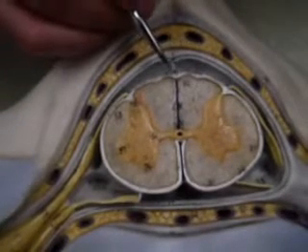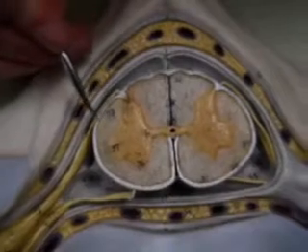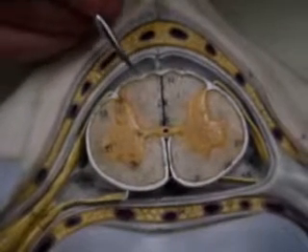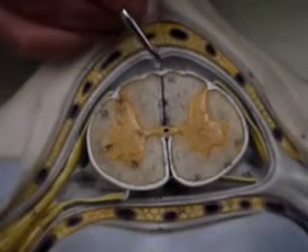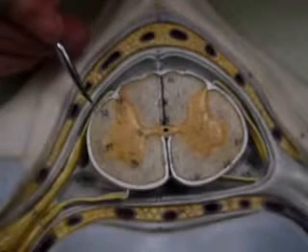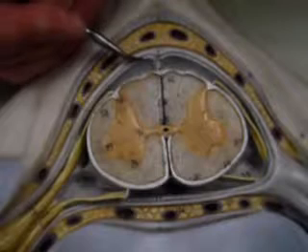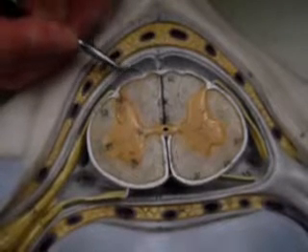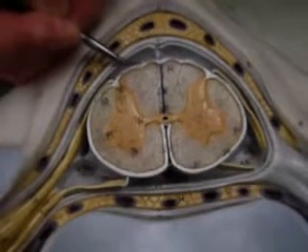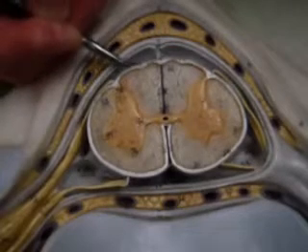The last layer is right on the spinal cord, and it's this white layer right there, and that is called the pia mater. So that is the pia mater. Now you see there is space here between the arachnoid mater and the pia mater, and that is known as the subarachnoid space. So that is the subarachnoid space.